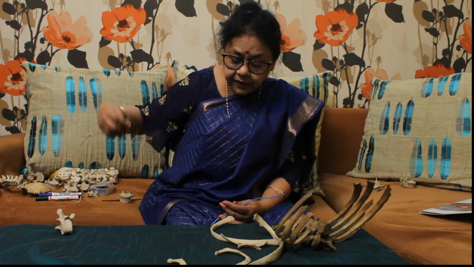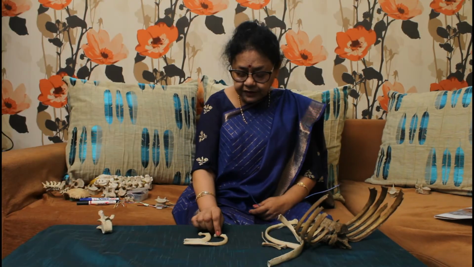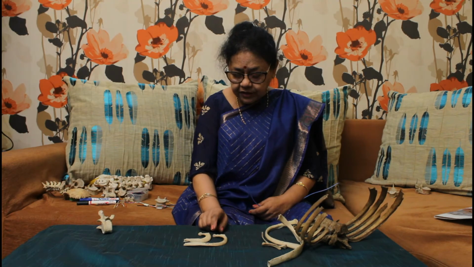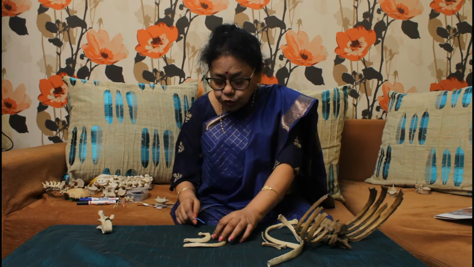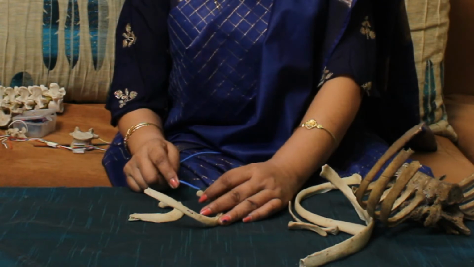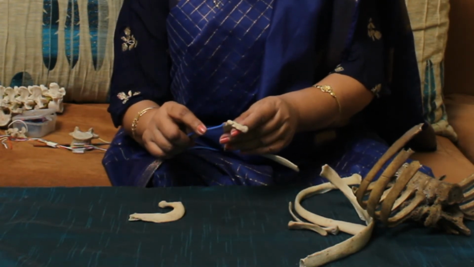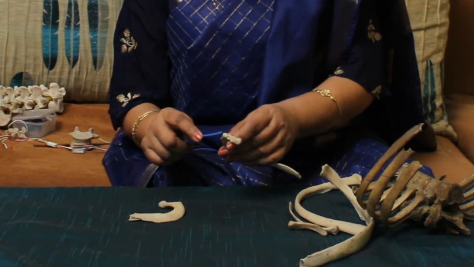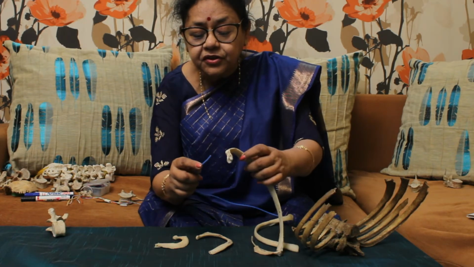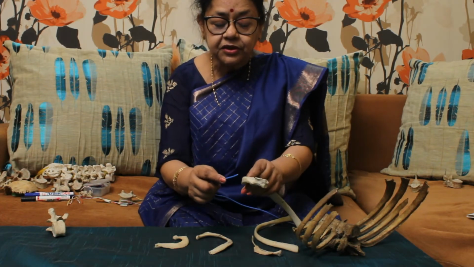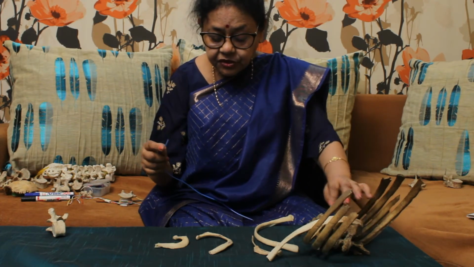The second rib is twice the length of the first rib, you will see. It has got two facets at the head, and you will see there is a slight posterior angle. This is the tubercle and this is the posterior angle. So there is much difference.